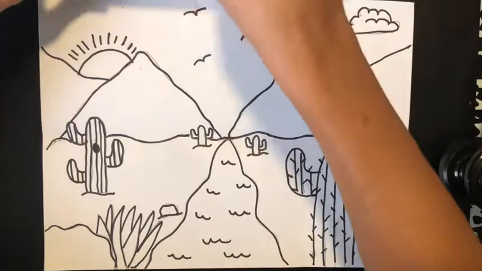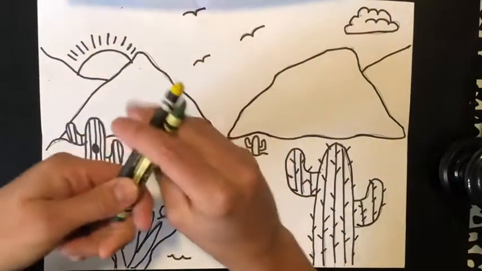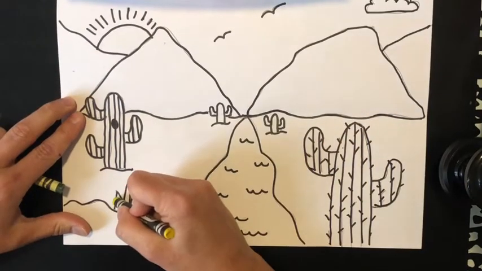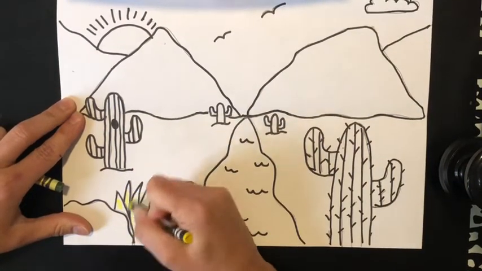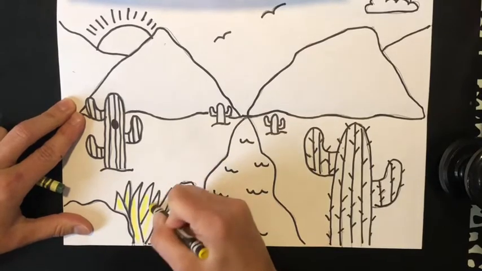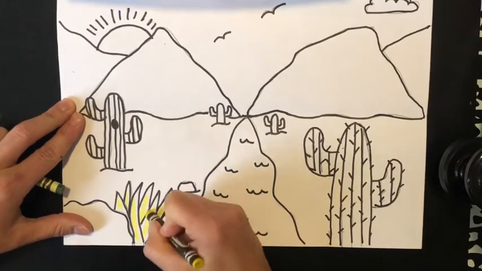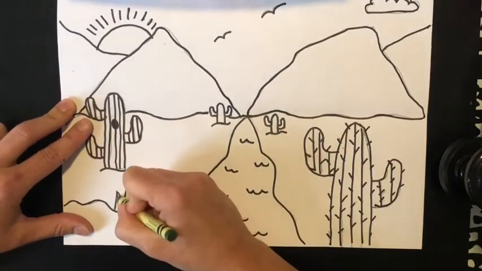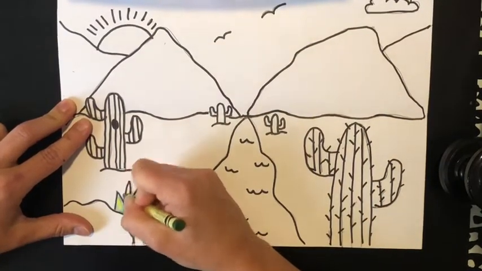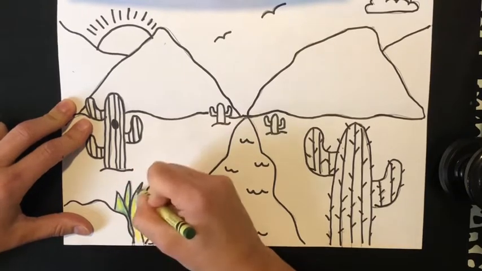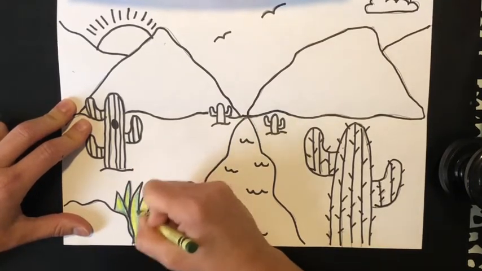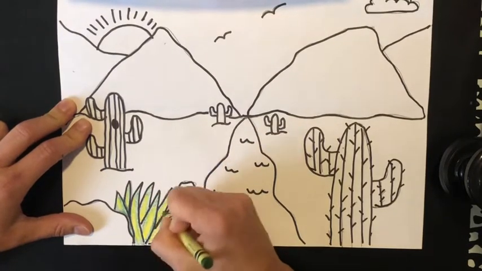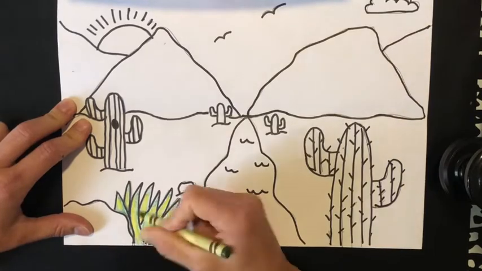So for example, I'm gonna get my green and my yellow. And in the little desert agave I have here, I'm gonna add yellow in the middle. And then on the outside, I'm gonna add my green. It's always fun to mix colors, create some light and dark areas, some value in your artwork.